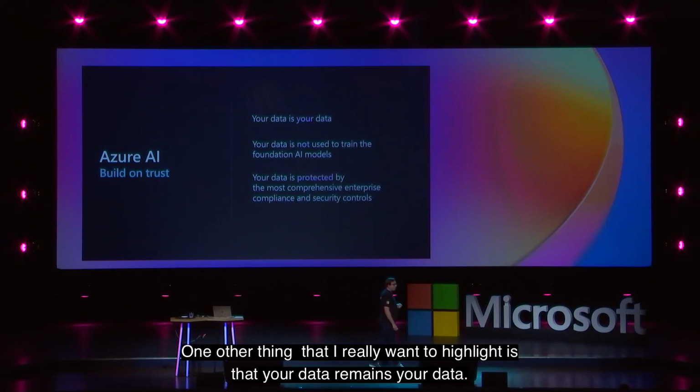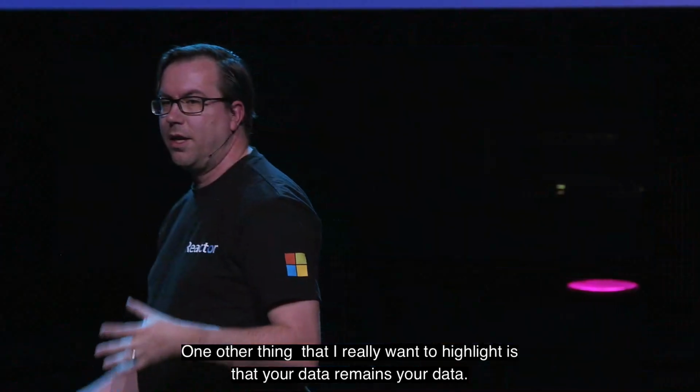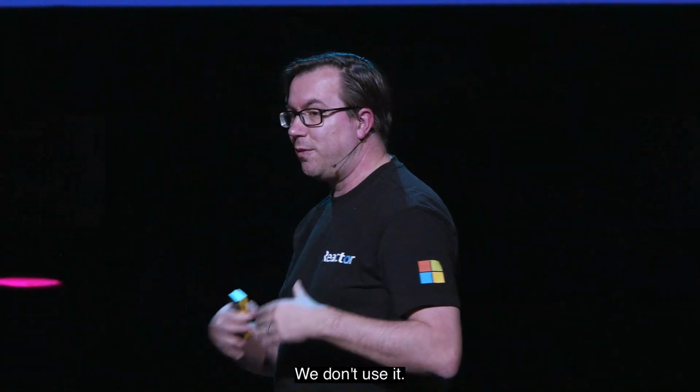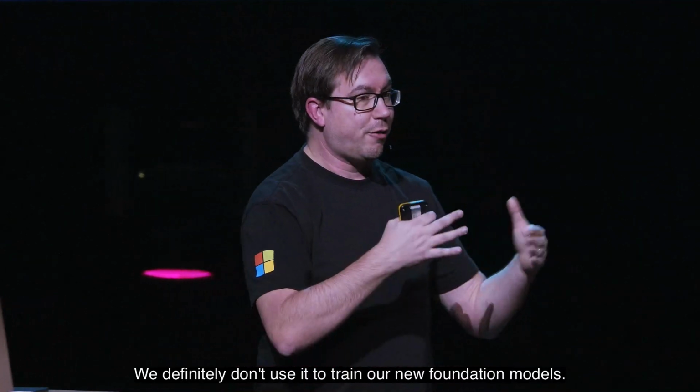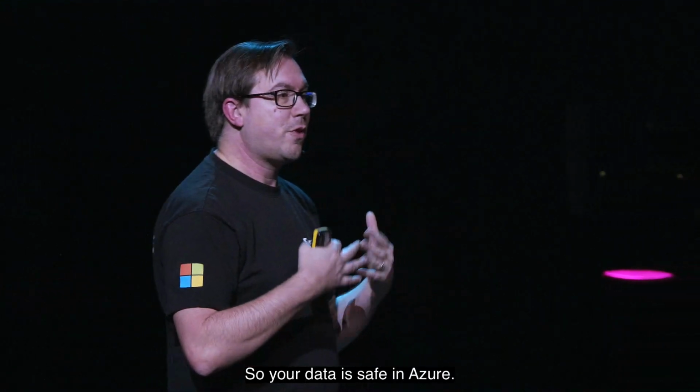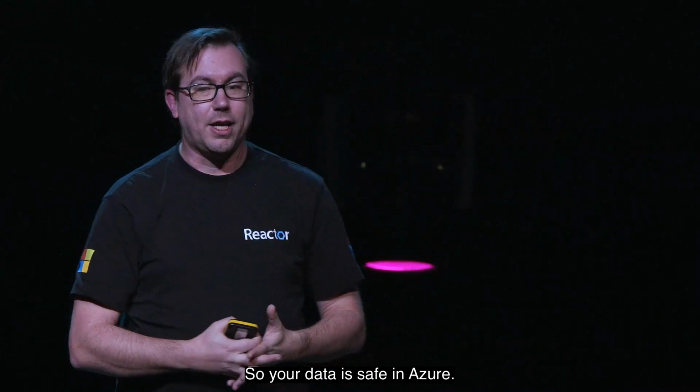One other thing that I really want to highlight is that your data remains your data. Your data is within your tenant. We don't touch it. We don't use it. We definitely don't use it to train our new foundation models. So your data is safe in Azure.